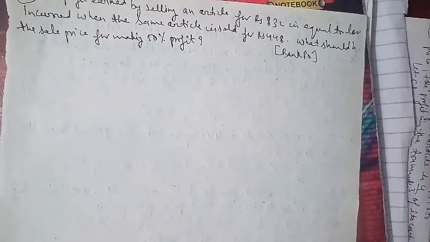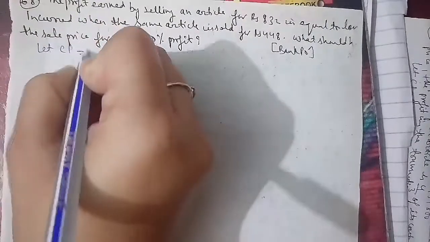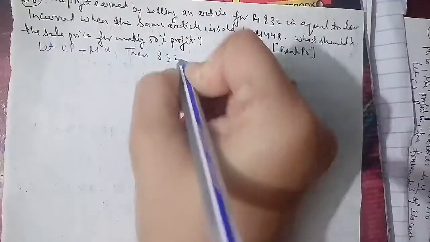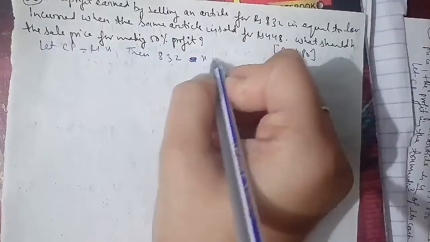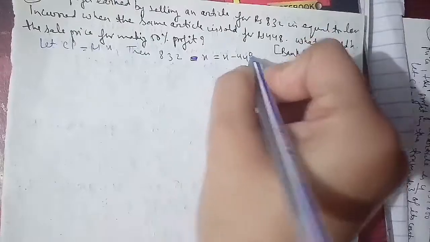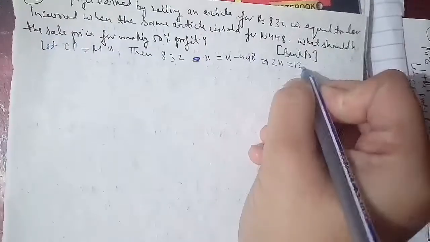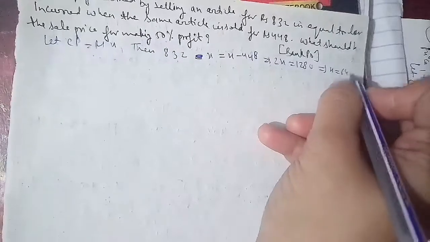Let CP equal rupees X. Then 832 minus X is equal to X minus 448. That is, 2X equals 1280, X equals 640.